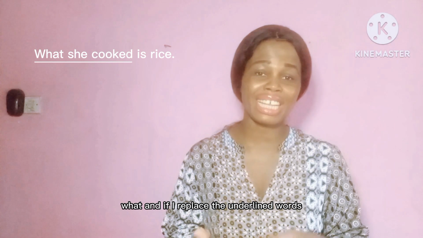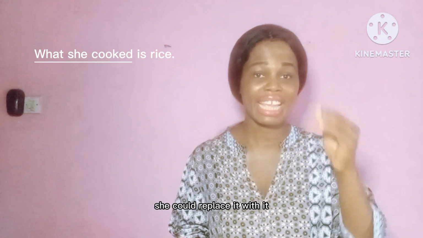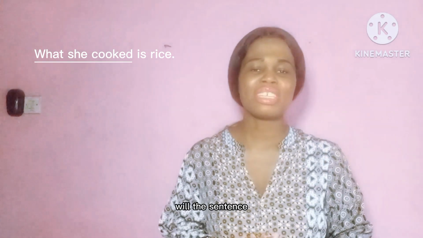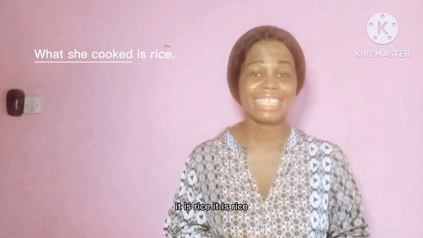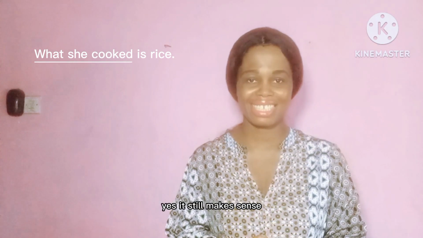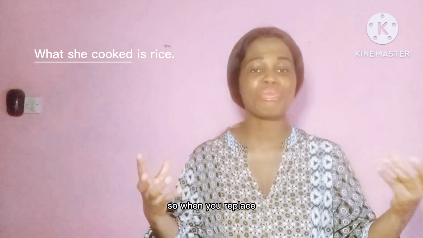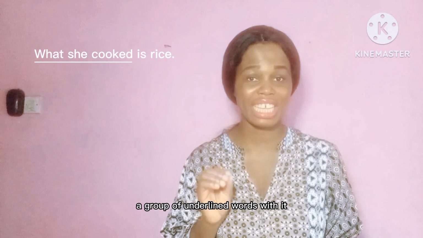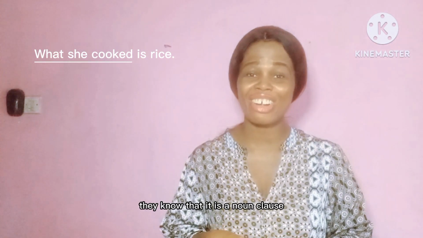And if I replace the underlined words, what she cooked, with the pronoun it, will the sentence still make sense? It is rice. Does it make sense? Yes, it still makes sense. So when you replace a group of underlined words with it or any other pronoun and it still makes sense, then know that it is a noun clause.